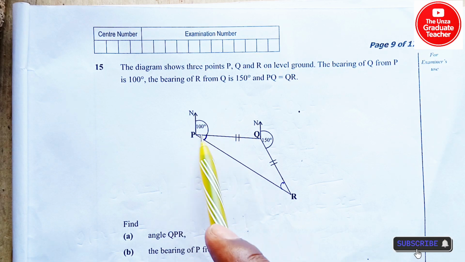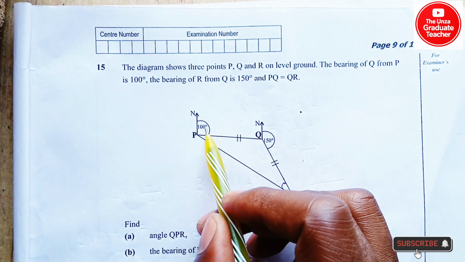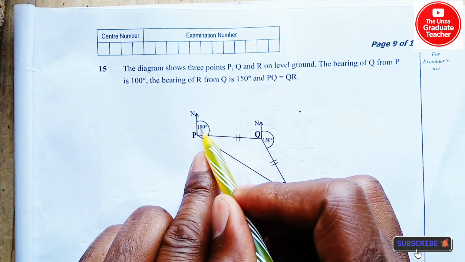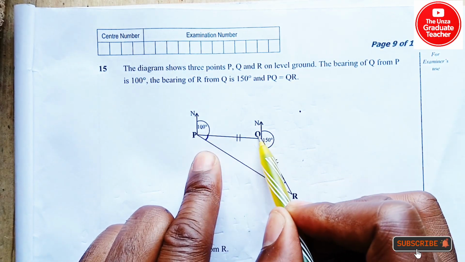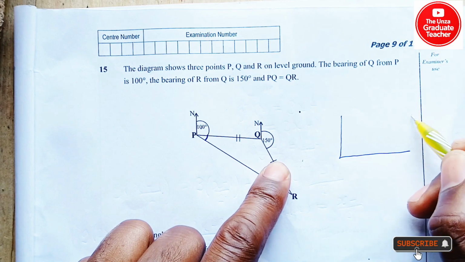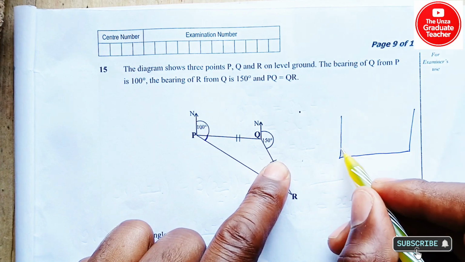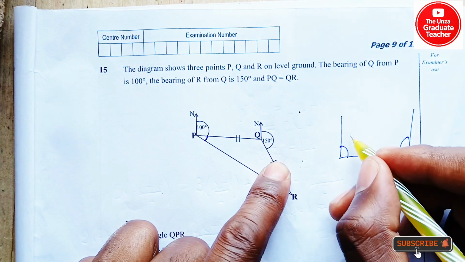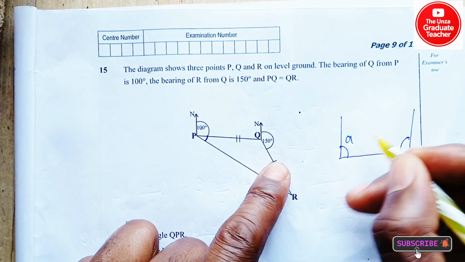For us to find the angle which is here, we know that according to the rules of bearing, the angle which is here and the angle which is here, as long as they are like this along the north, add up to 180.